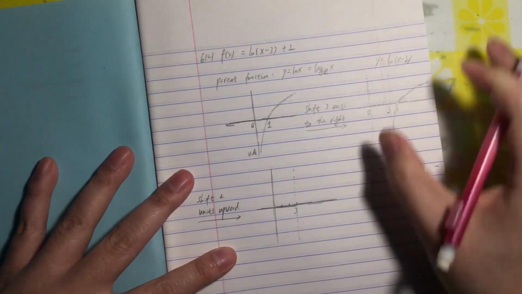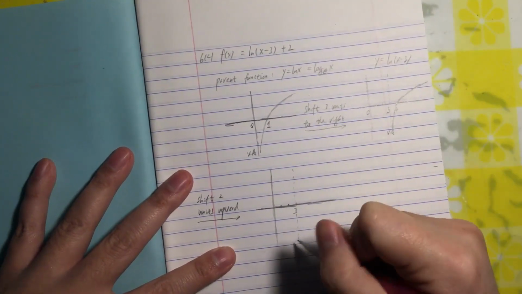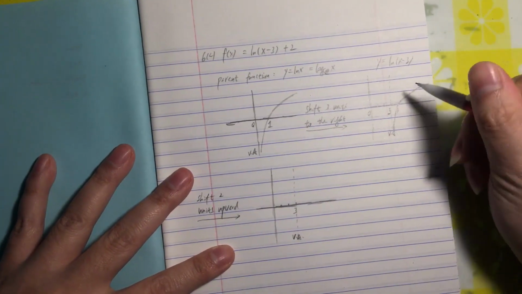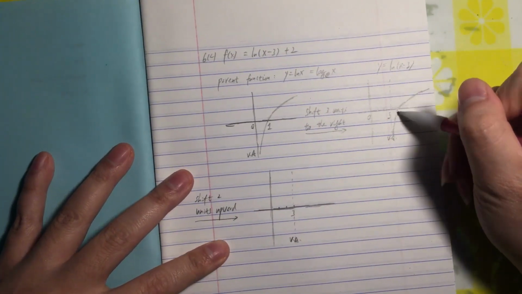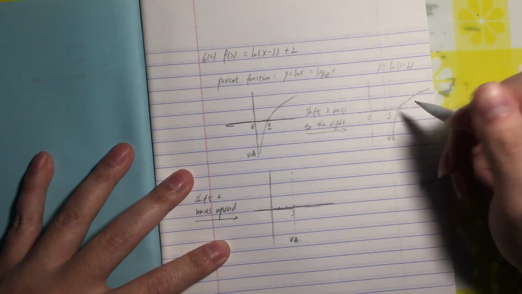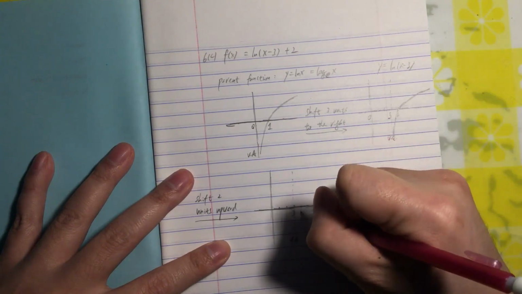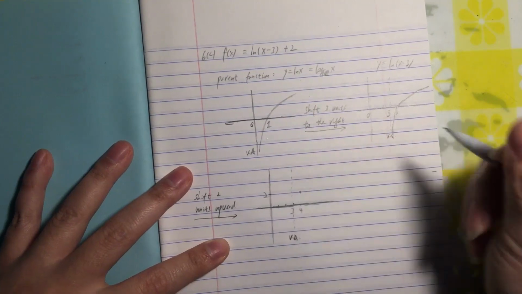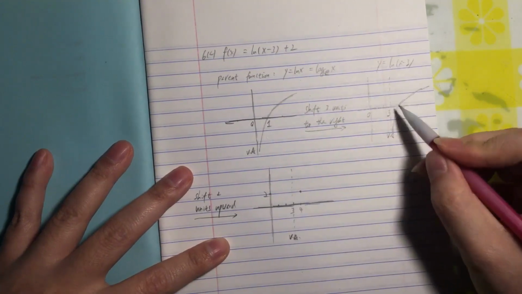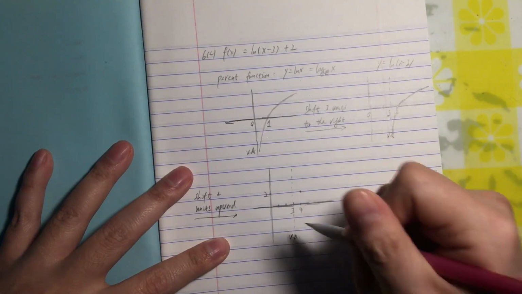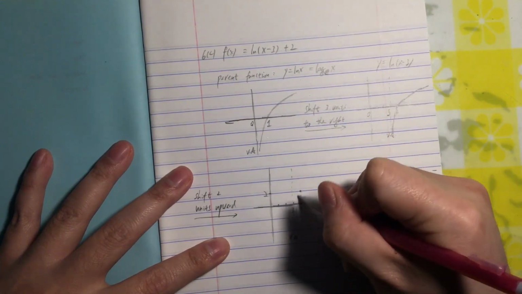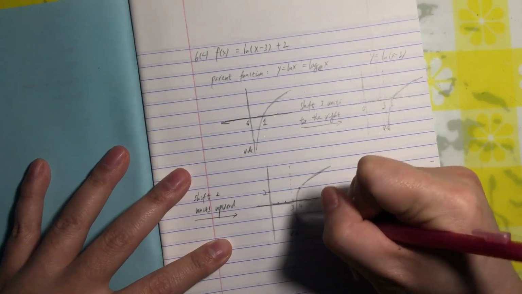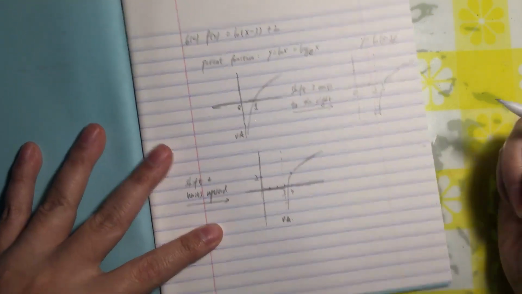When I shift the graph up and down, the vertical asymptote stays the same. This point was 4 here. If I shift it 2 units upward, it becomes (4, 2). So that's the graph.